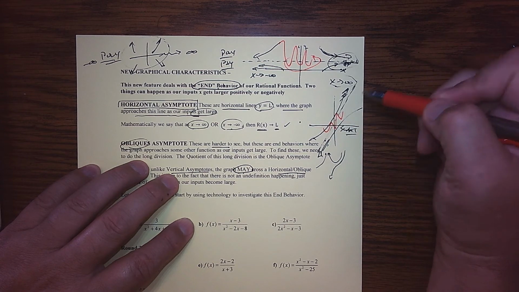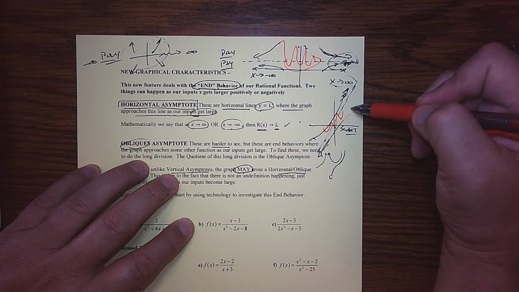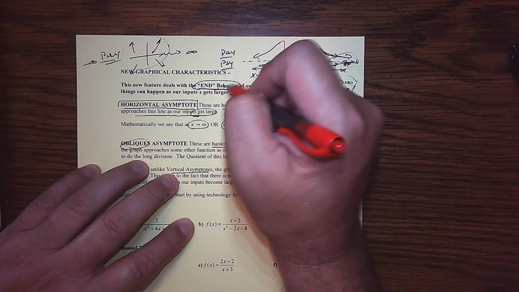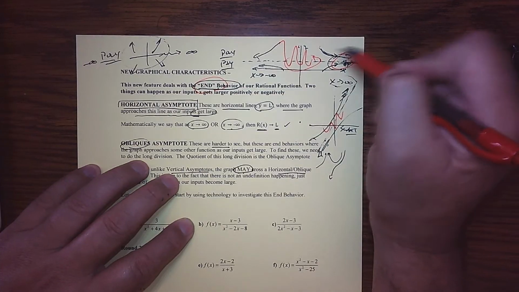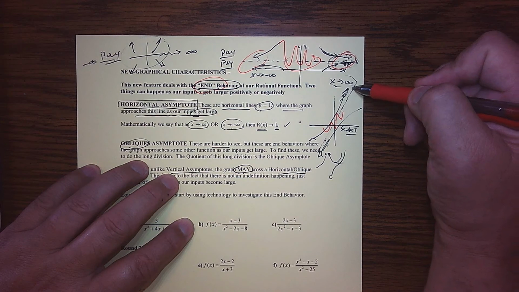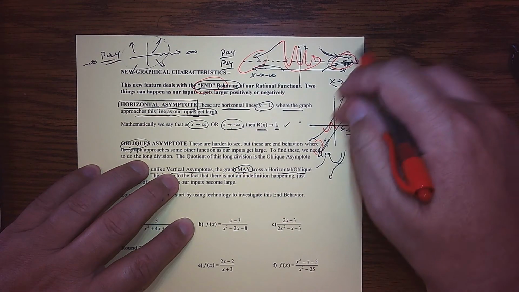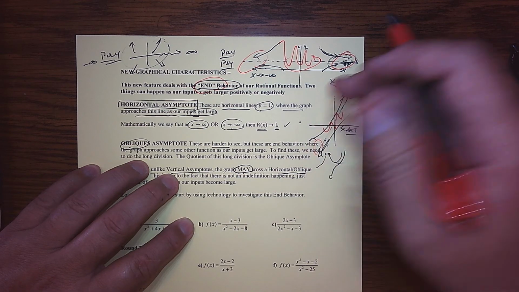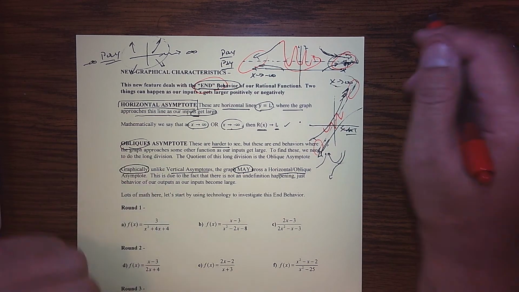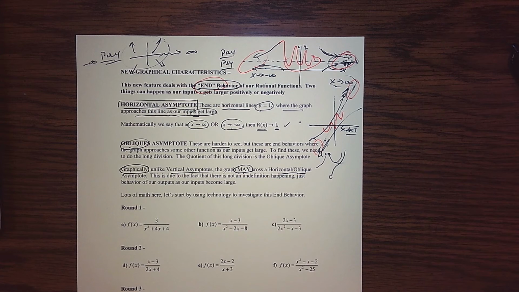It might even cross the slant asymptote several times. But since we're talking about the end behavior, that's what has to happen towards the end. The graph has to start behaving like a horizontal line, or like some other function, a linear or quadratic or whatever the case might be.